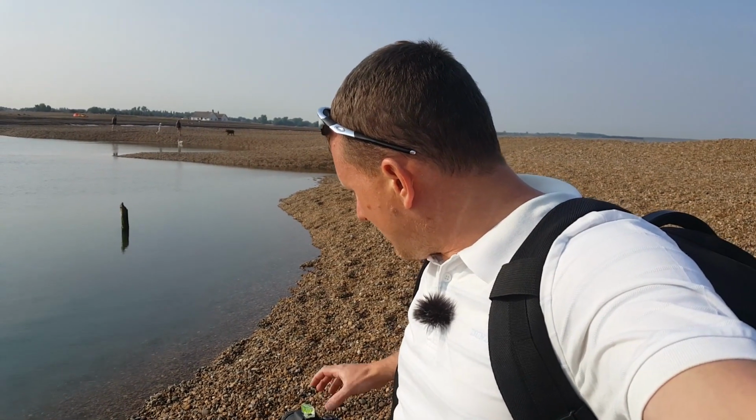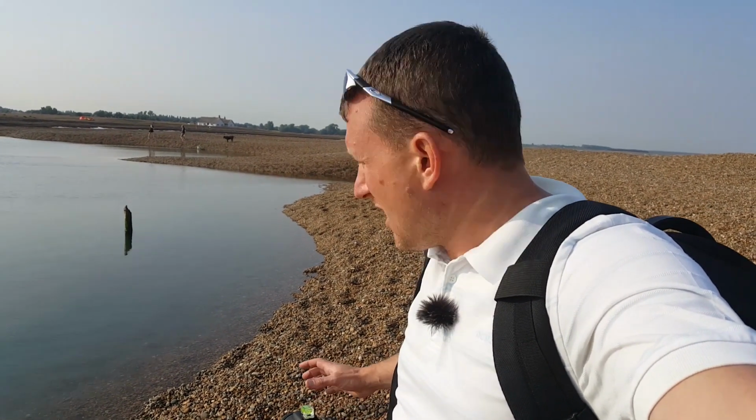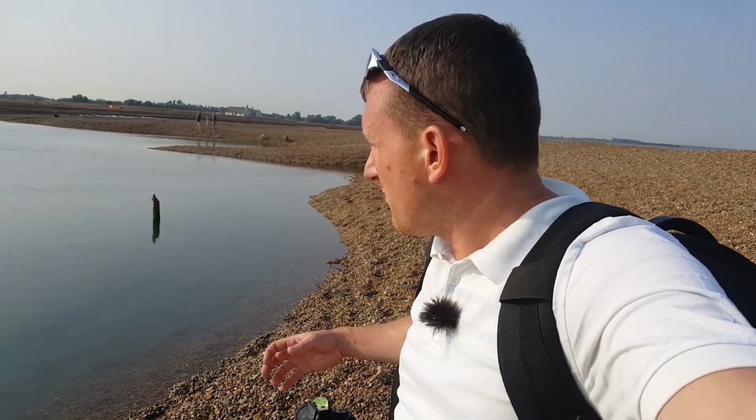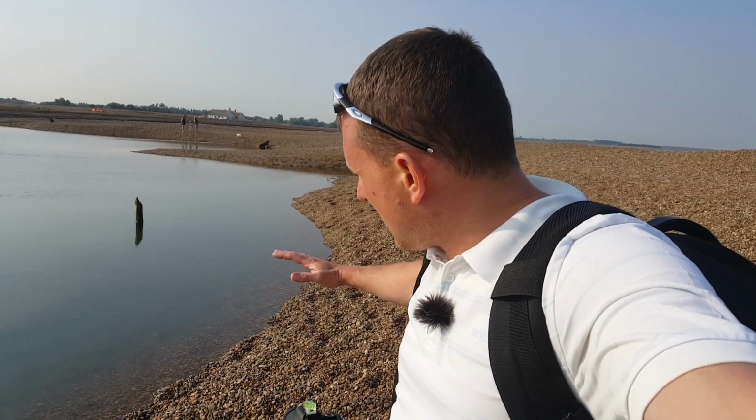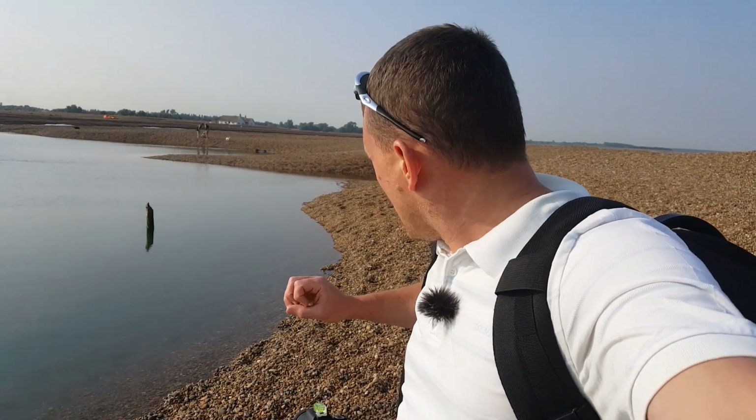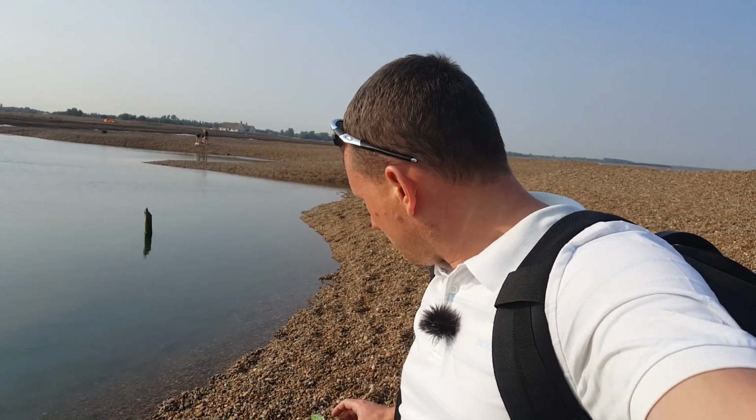So settings for this one, I'm on f22, f25, because what I want to do is create as long an exposure as possible, without putting an ND filter on the front, to smooth out some of the small ripples that I've got in the water. And again, 2-second timer, ISO 100 as well. All levelled up, let's have a go.